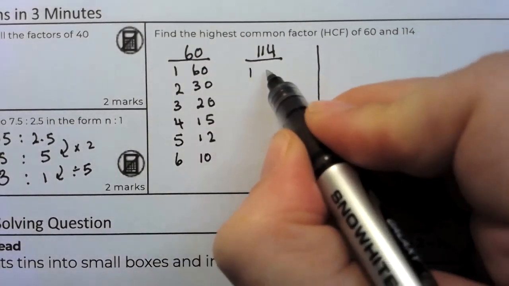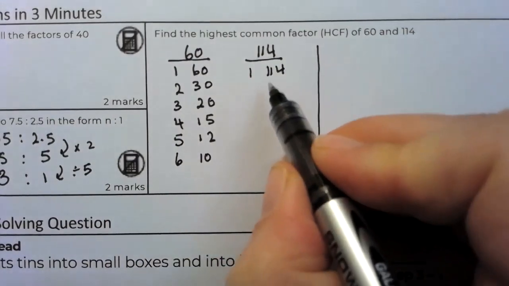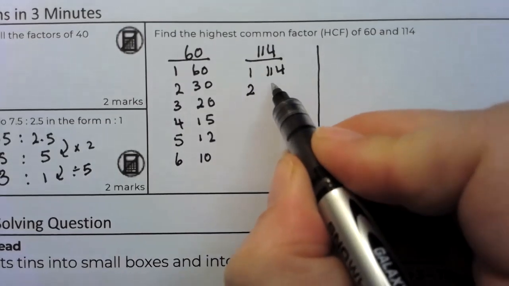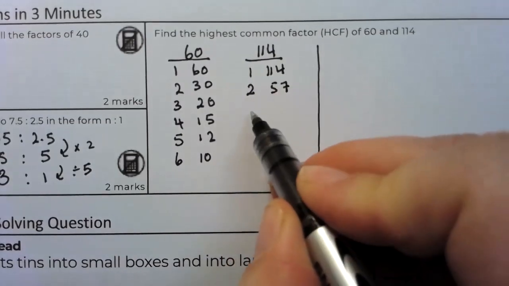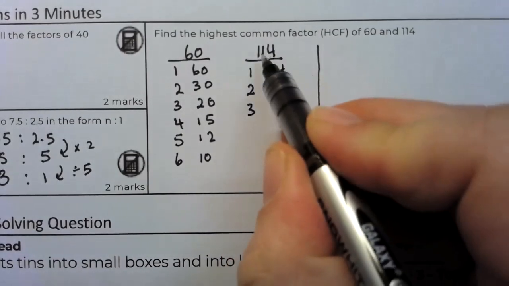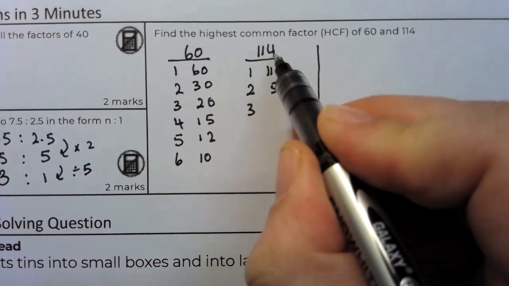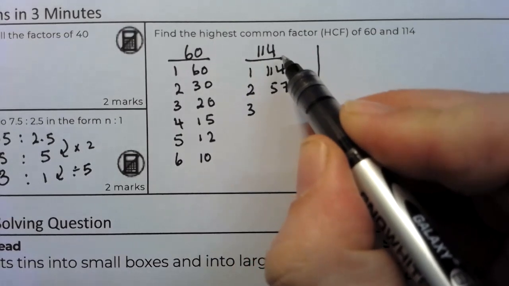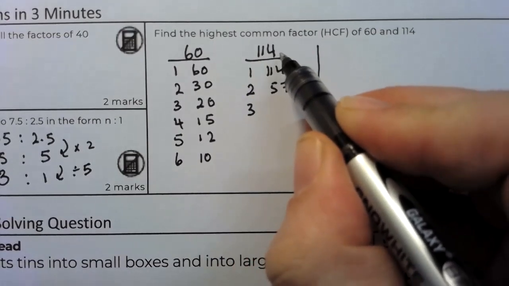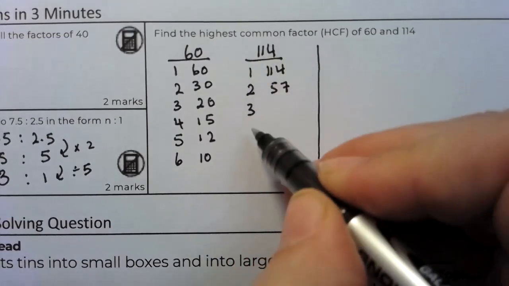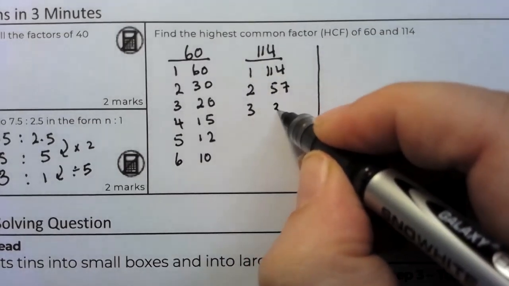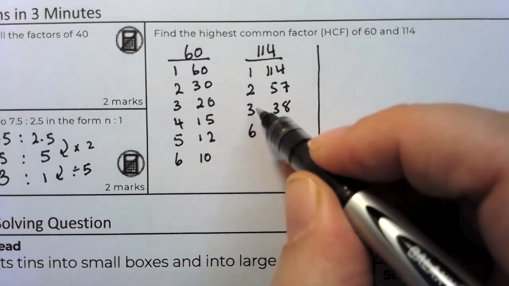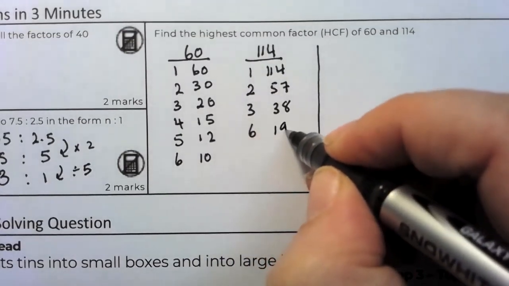114, tricky one, this one. I can halve it, it's an even number, so I know that 2 is a factor. I know that 3 is a factor because 1 plus 1 plus 4 is 6, so 3 is a factor. You might need to do bus stop to be able to work out what the number is that goes with the factor pair. And again, I know that 6 is a factor because 2 and 3 are also a factor.